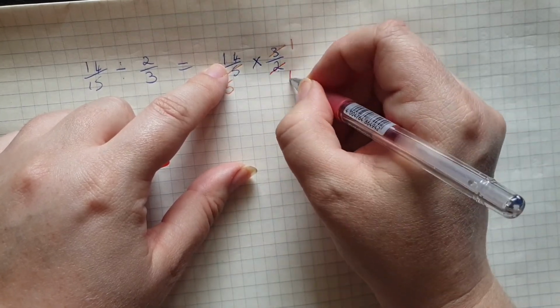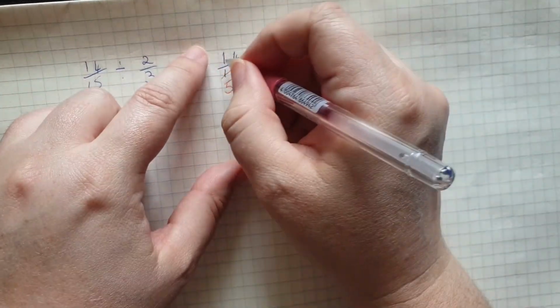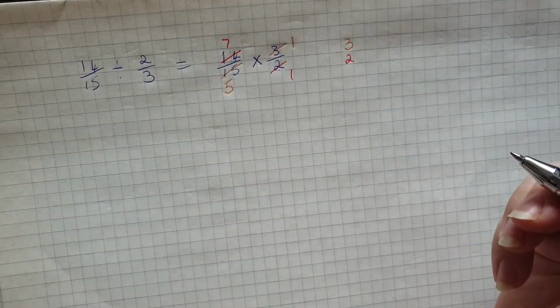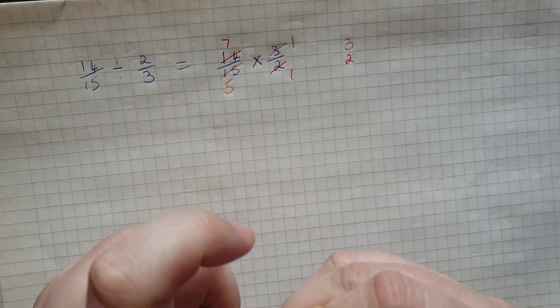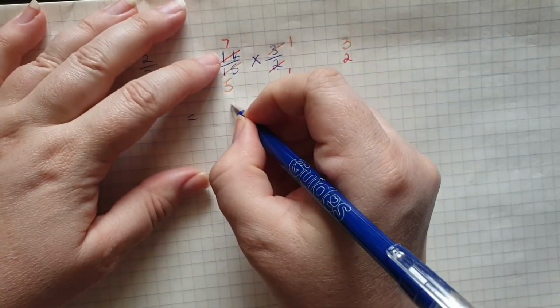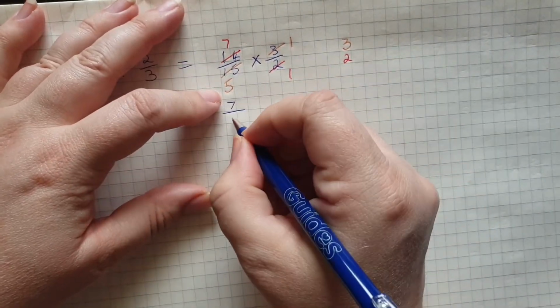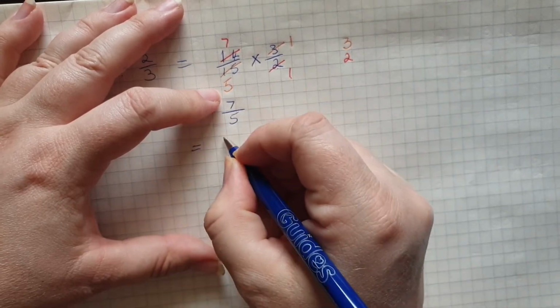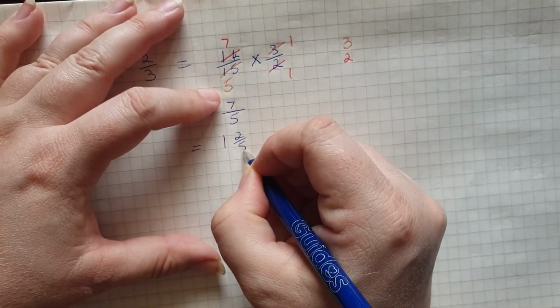How many 2s in 2? 1. How many 2s in 14? 7. I can then just multiply. 7 times 1 is 7. 5 times 1 is 5. Simplify it down, 1 and 2 fifths.